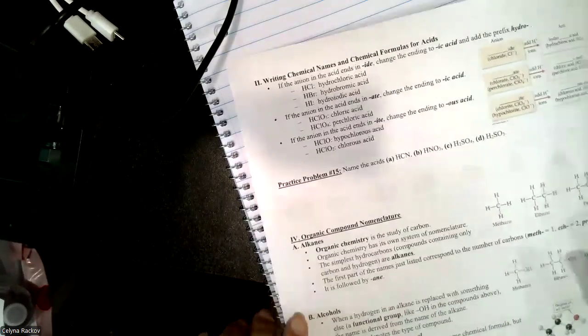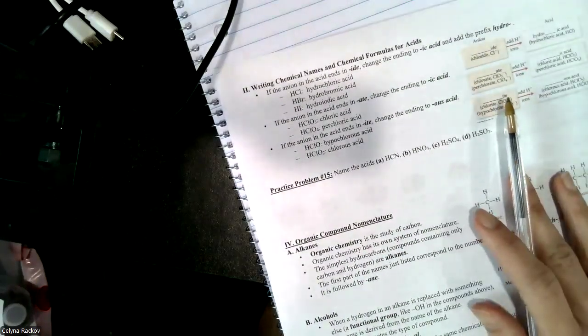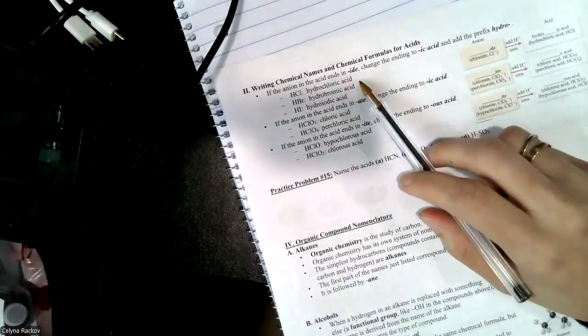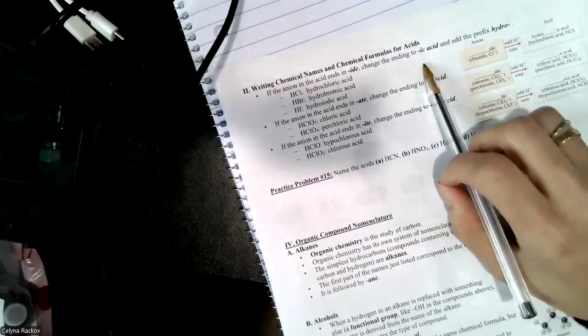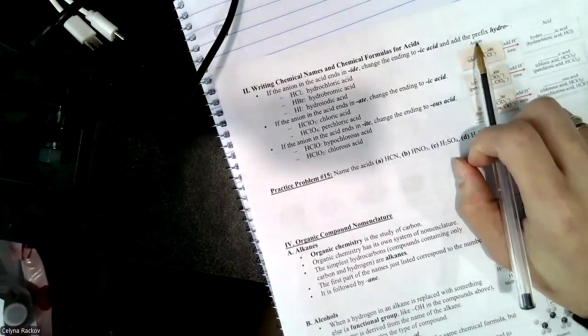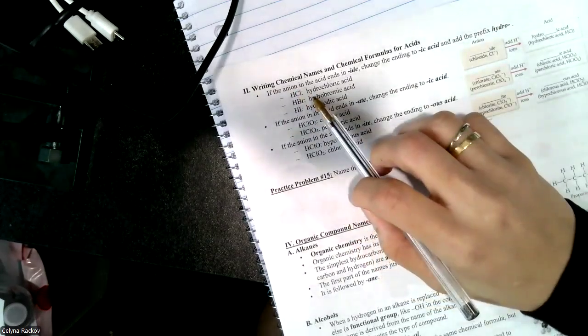Now for acids, write the chemical names from the chemical formula for acids. If the anion in the acid ends in "ide", change the end to "ic" acid and add the prefix hydro. For example, HCl.